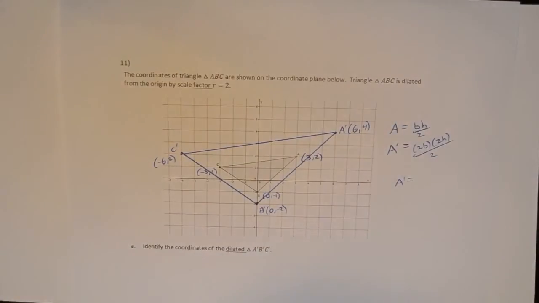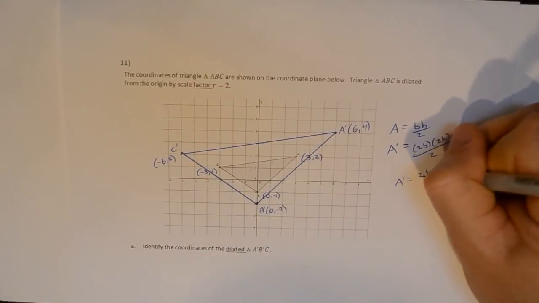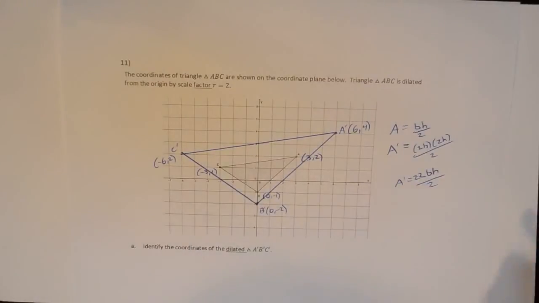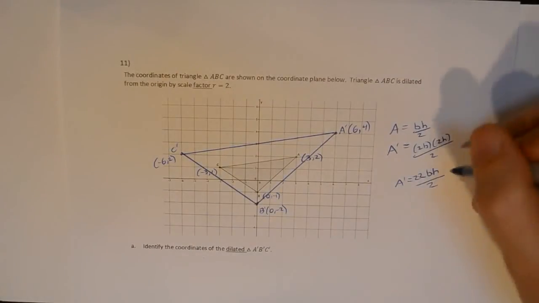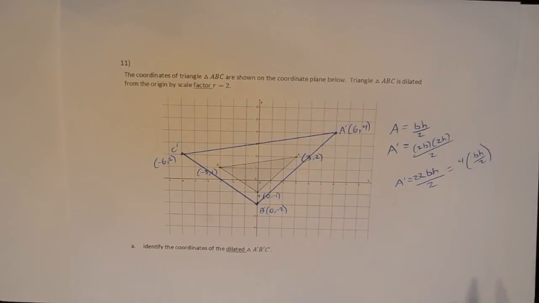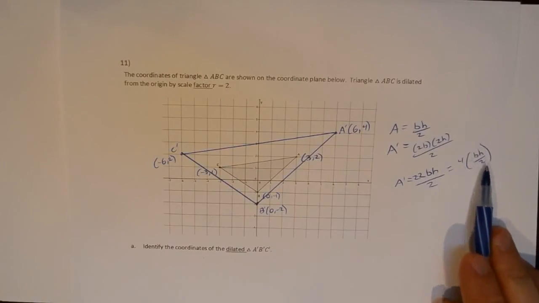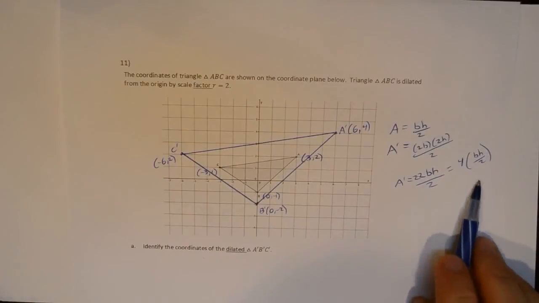A prime is equal to 2 base height over 2 times 2, right? 2 times 2, base height over 2. Well, wait a minute, that's 4 times base height over 2. That's 4 times the original size, right? The original triangle was base times height over 2. Now it is 4 times as large. So that's going to be important here.